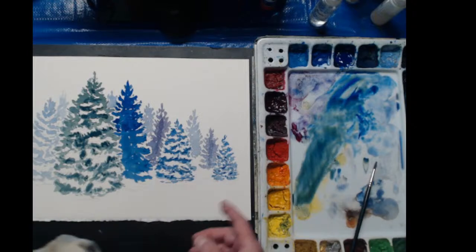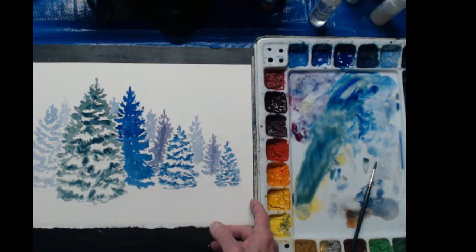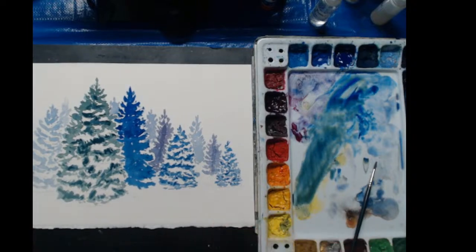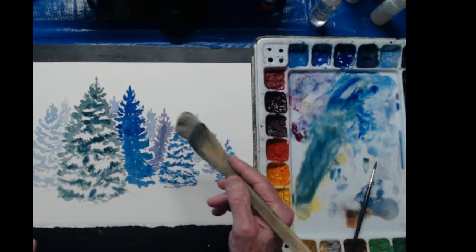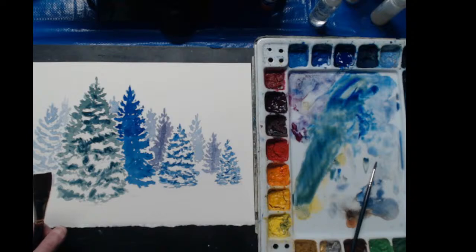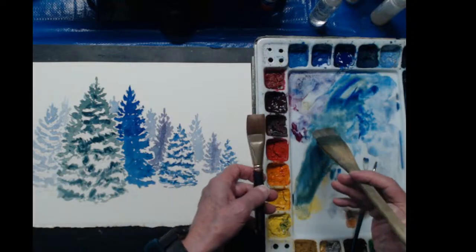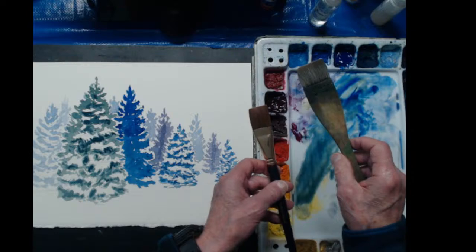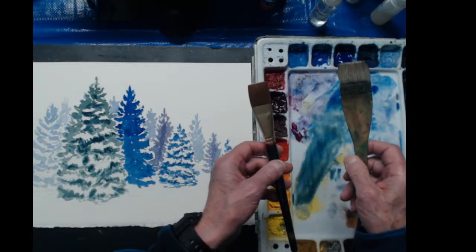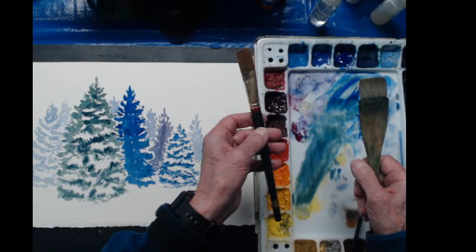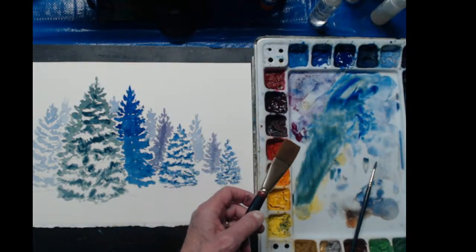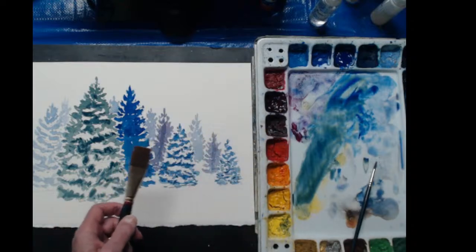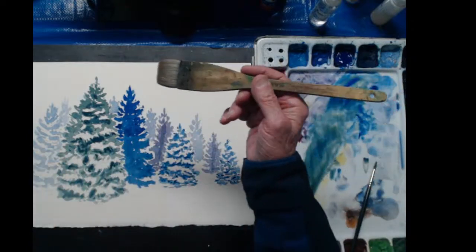Okay, now to finish this off, what I'm going to do is add a little background to this. Now the background, I'm going to put a very simple sky. It's a snowy day, so it's going to have a gray sky. So I'm going to use two more brushes now. I'm going to use the middle-size Hake brush and the 1-inch flat Holbein synthetic brush.